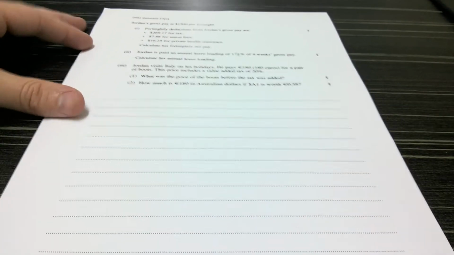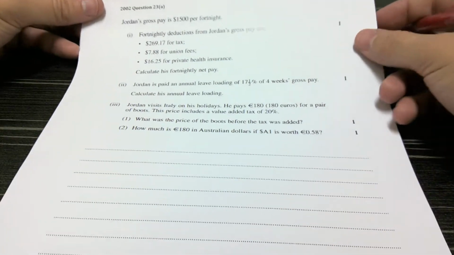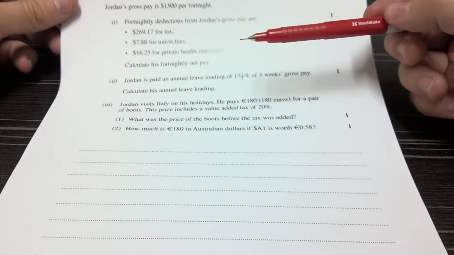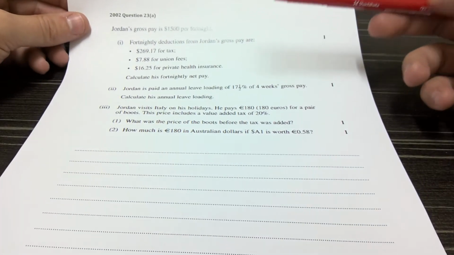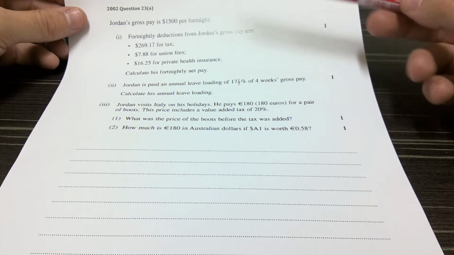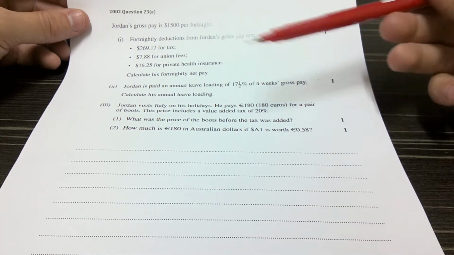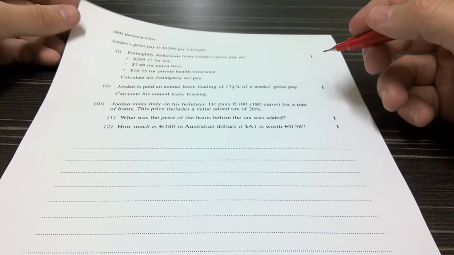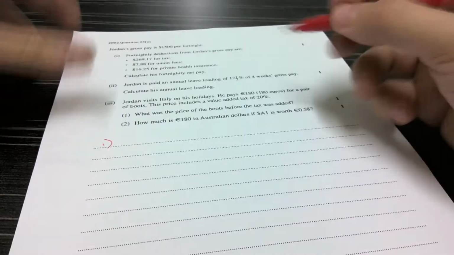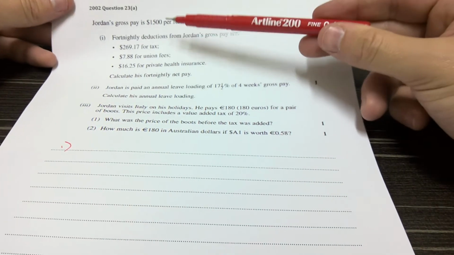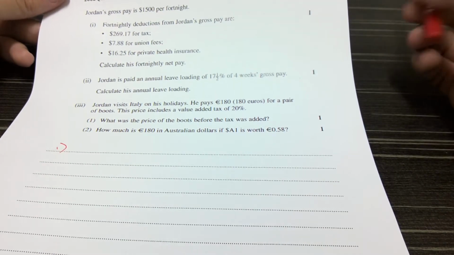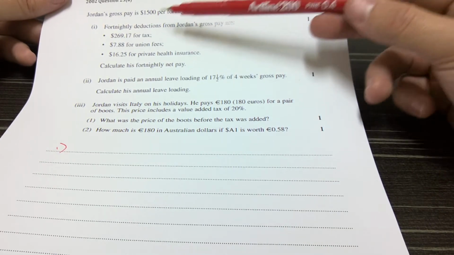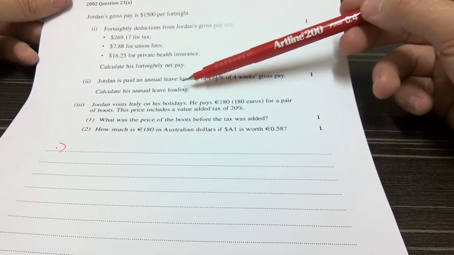All right, going into my next one. This doesn't really have anything to do with tax tables, but I figured it was a good question because it talks about net pay, gross pay, annual leave, and some percentage questions as well. So starting off with this first question, this person's earning $1,500 per fortnight, with fortnightly deductions of all these, and we need to find the fortnightly net pay.